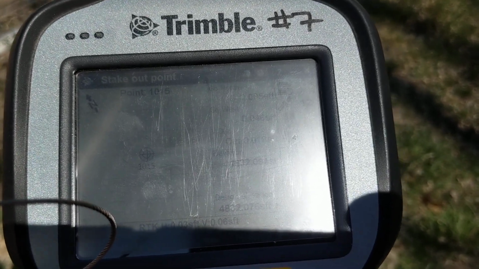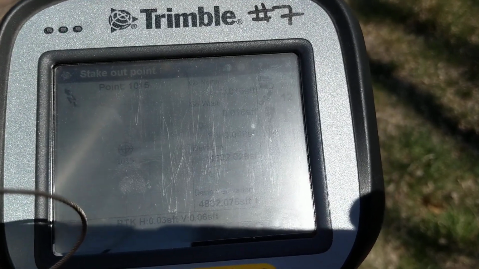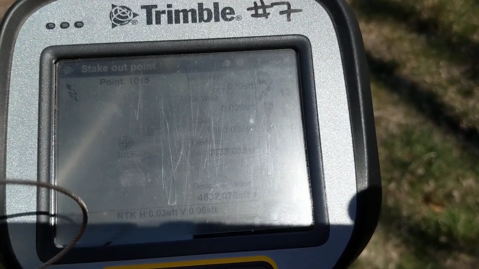If I wanted to lay out all the points, there's an easier way to do it instead of having to manually do it by hand, because that takes a while. I'll create another video on that, but at least this gives you the basics.